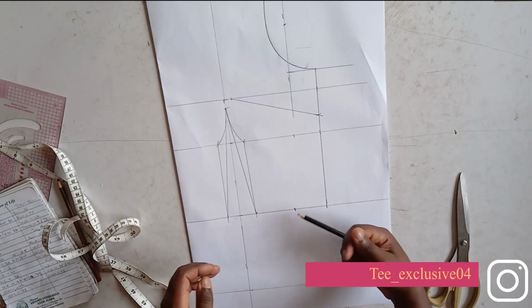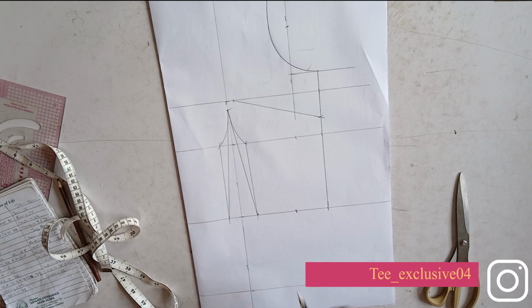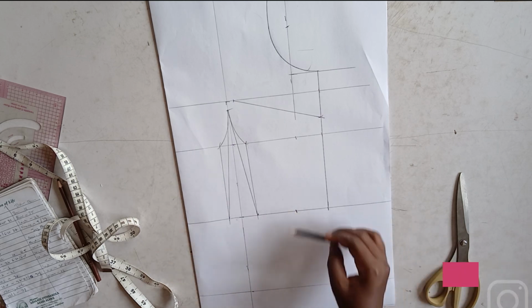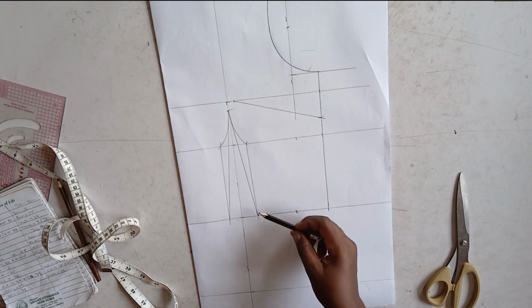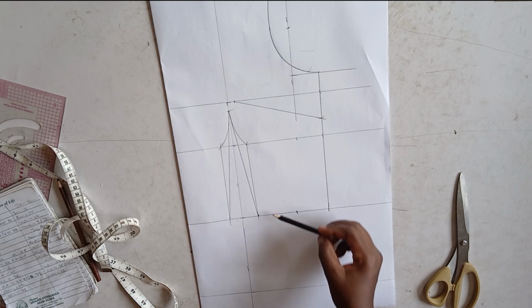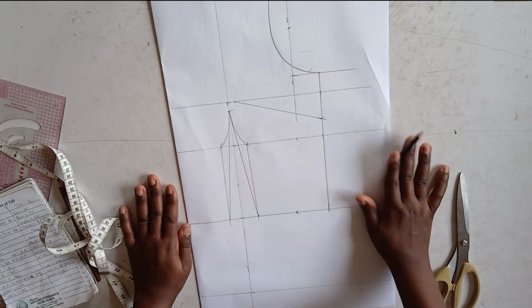So here, this is the waist point. From the waist point, I stepped down by 5 inches. That is the normal blouse length of those measurements I'm using. But we'll notice that because of the asymmetric effect on the hem, some parts are longer and some parts are shorter. So for this, I added 2 inches more. That's 7 inches down from the waistline. If you want yours to be longer than this, you can step down by 8 or 9. It depends on the measurement you are working with.